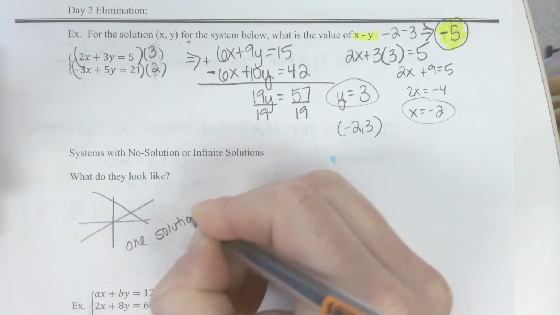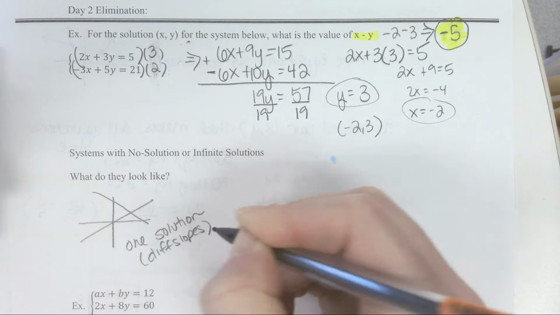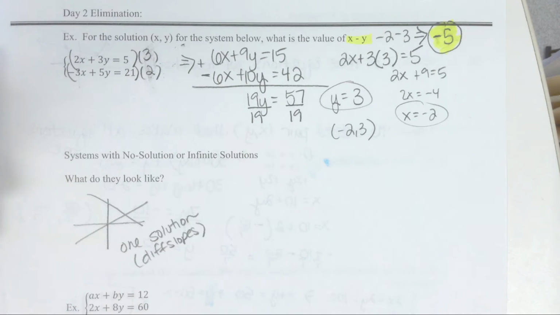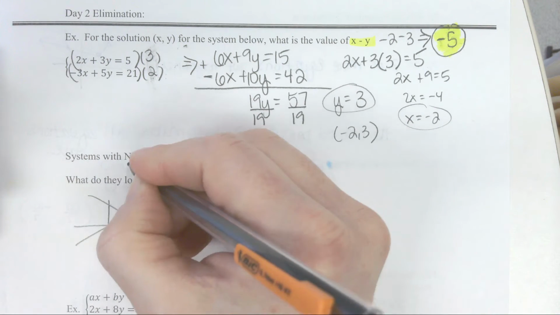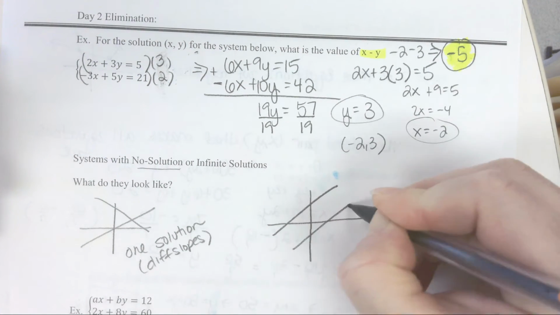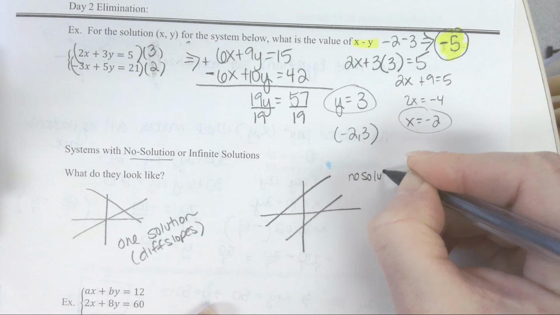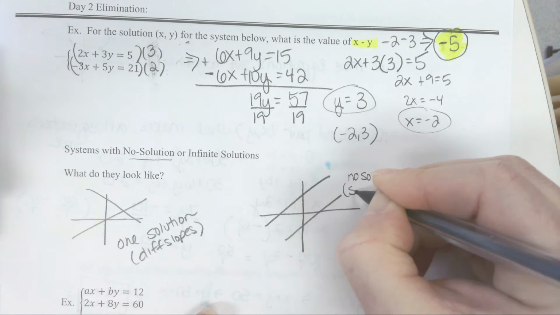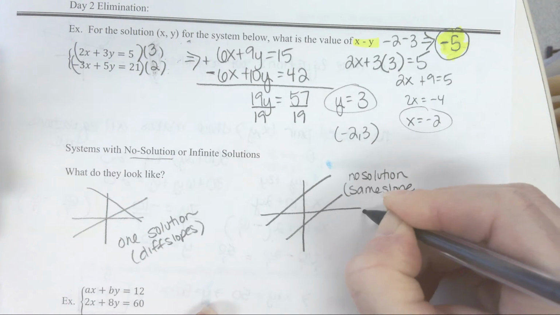I'm going to write here different slopes. And by the way, their y-intercepts could be the same because that's where they meet, or they could be different. We don't know. I'm not going to address it because it doesn't matter. What about no solution? Okay, so no solution looks like parallel lines, and you're right, those would have the same slope, but they have to have different y-intercepts.